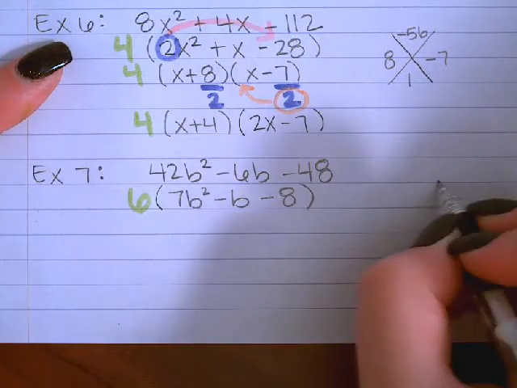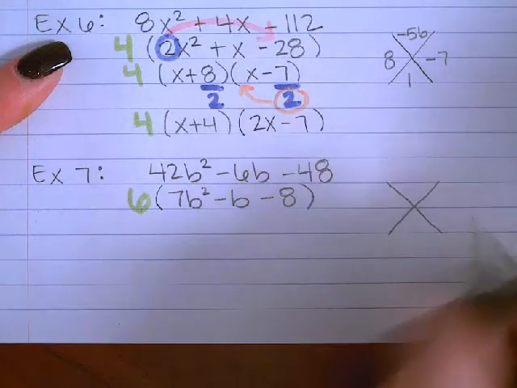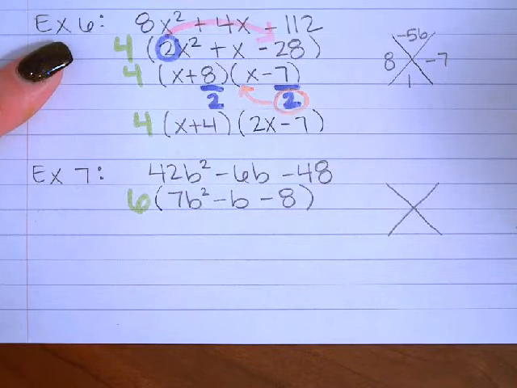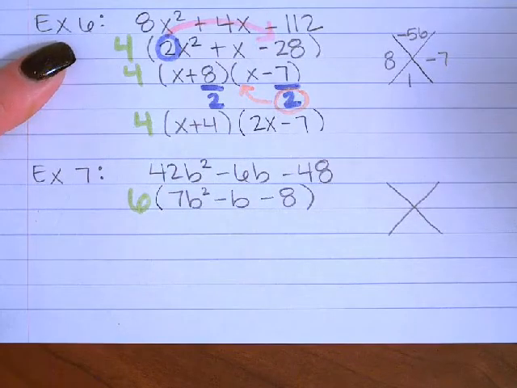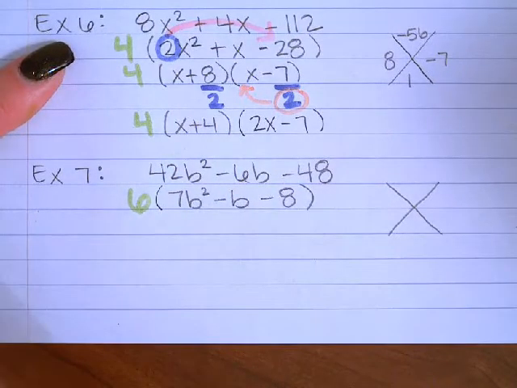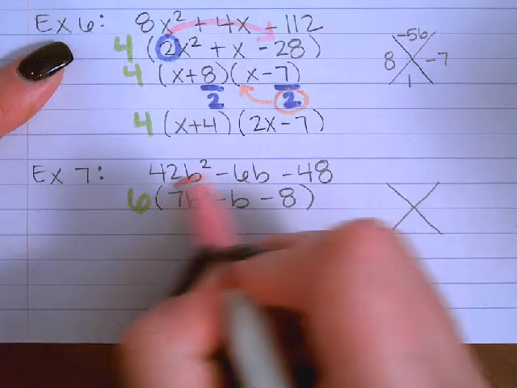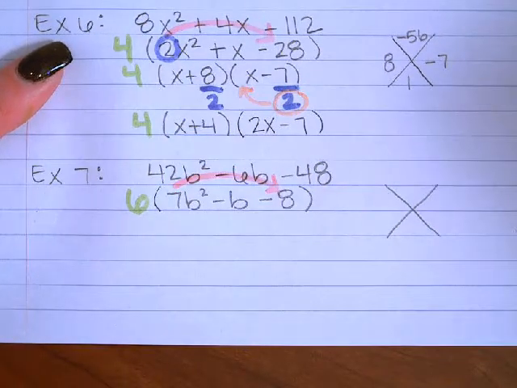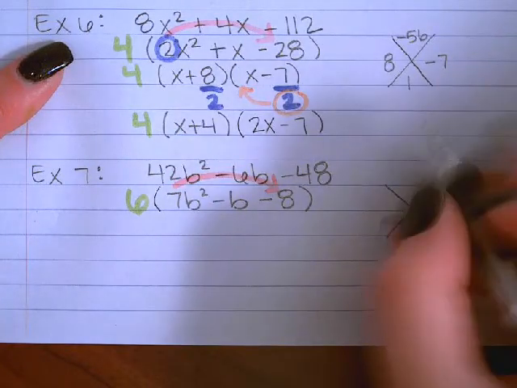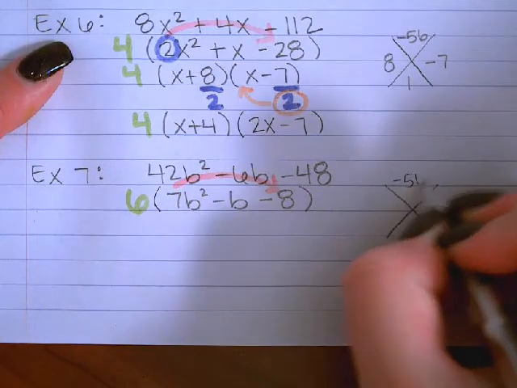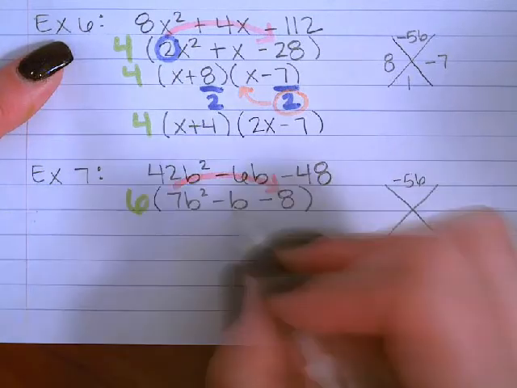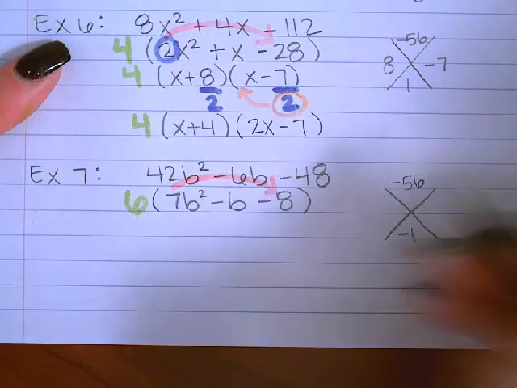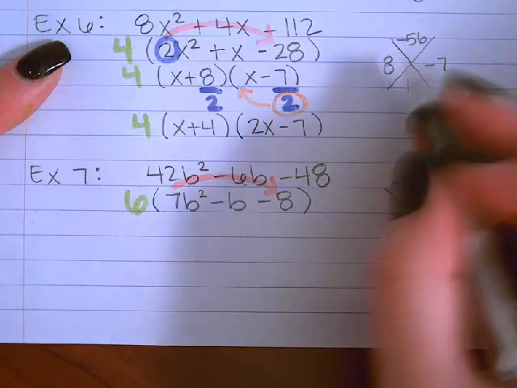Oh, this problem's kind of similar to the last one. So this is a slide divide problem, I can tell, because there's still a 7, there's still something in front of the b squared. The reason that I was saying this problem is similar to the last one is because 7 multiplied by -8 is -56. So just like that last one we did, we're multiplying to -56 and adding to -1 this time, which means we're using the same two numbers, we're just switching them.